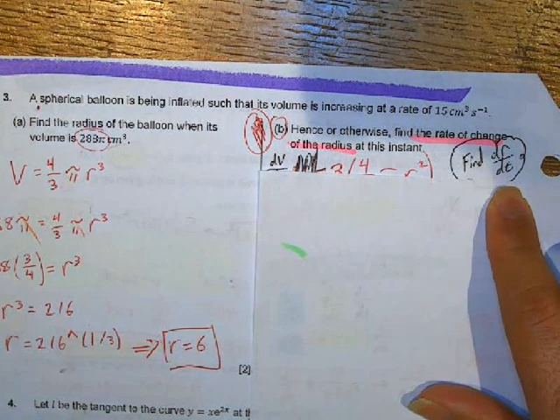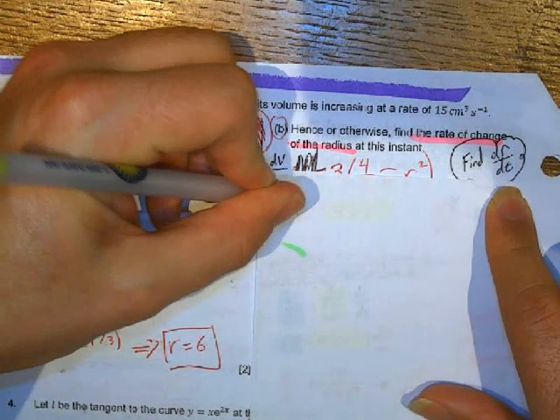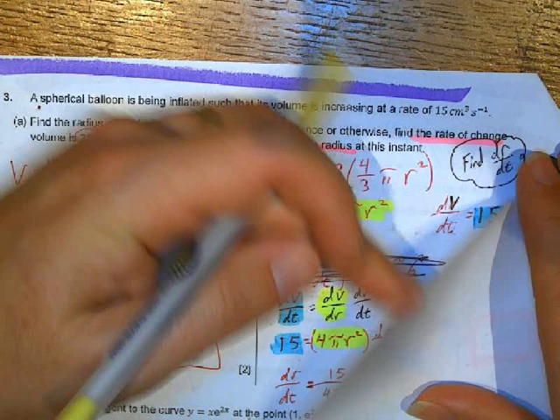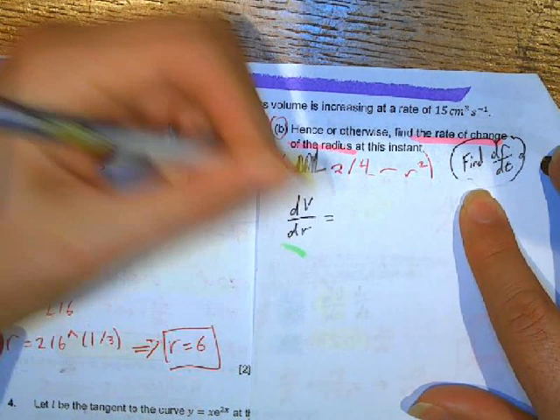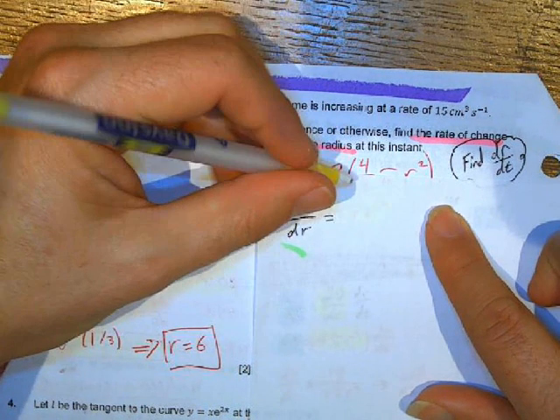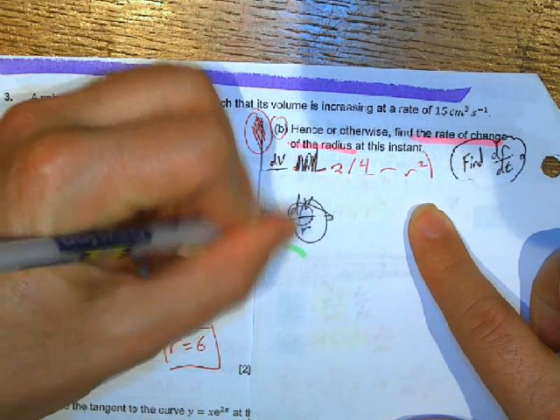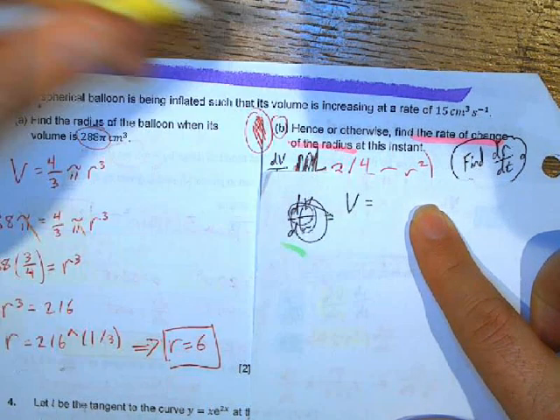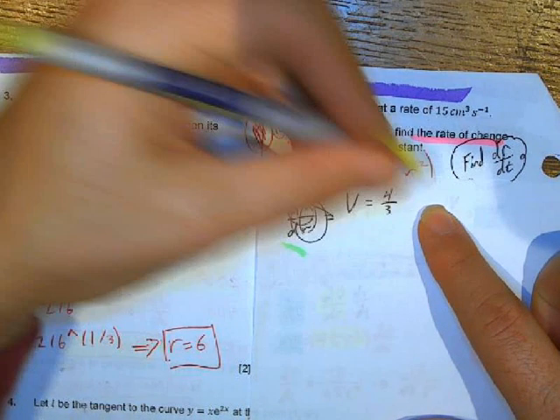So dV/dr is equal to, let's see, we've got the volume equals 4/3 pi r cubed.